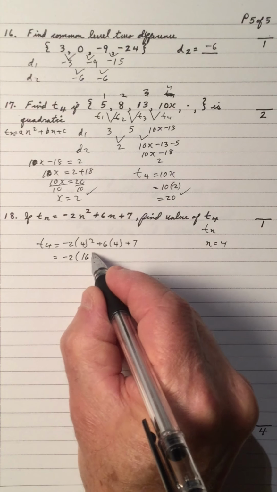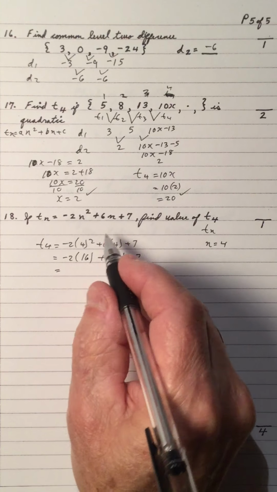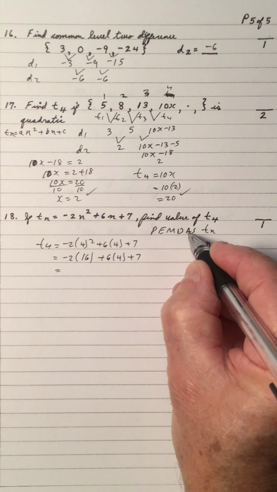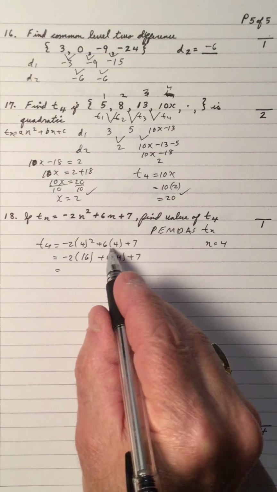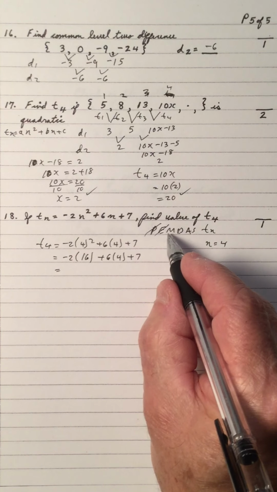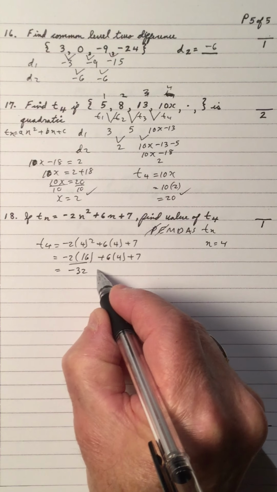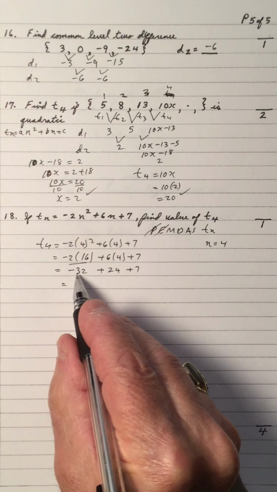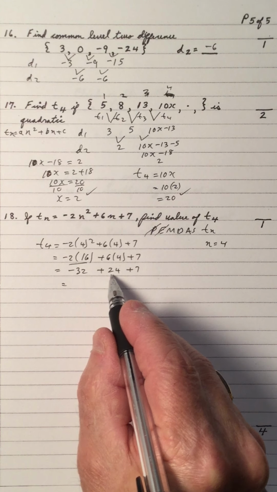4 squared is 16. So we do the power first. So the exponent is done. We're doing PEMDAS. We do the inside of the brackets, but there are no brackets. So we do the exponent, we get 16. Now we got that done. We multiply and divide from left to right. So we'll get negative 32 plus 24, and we add and subtract last. So negative 32 and 24 is negative 8.